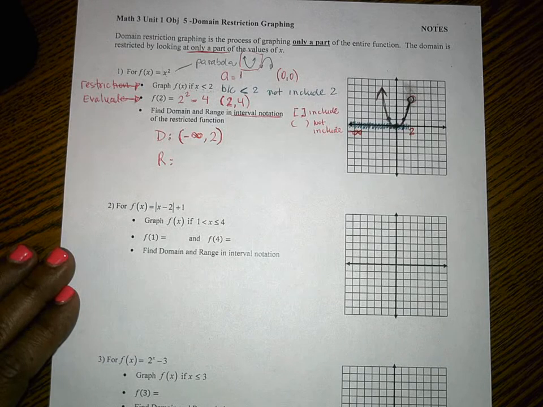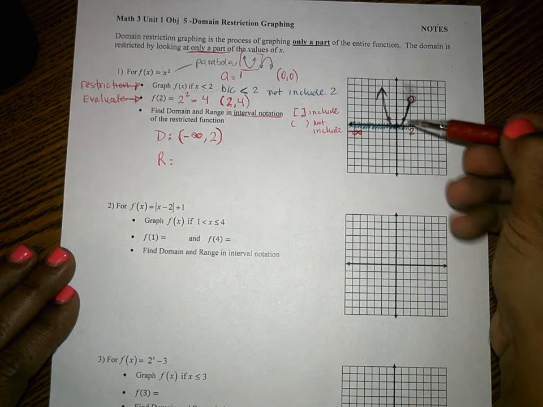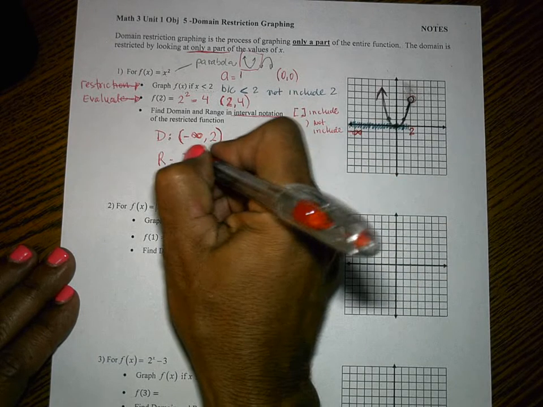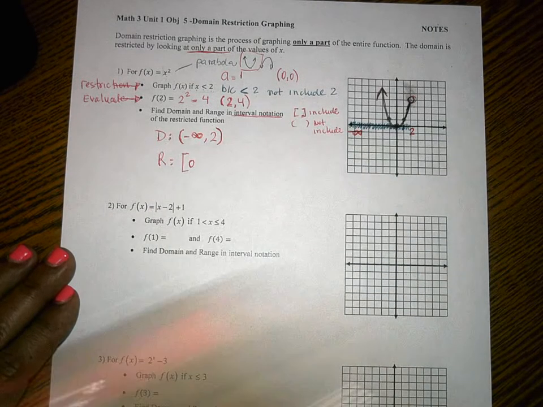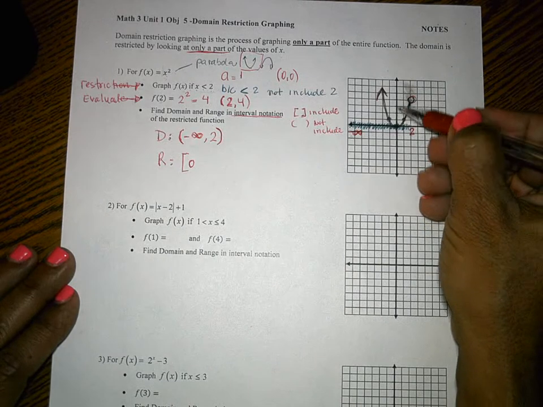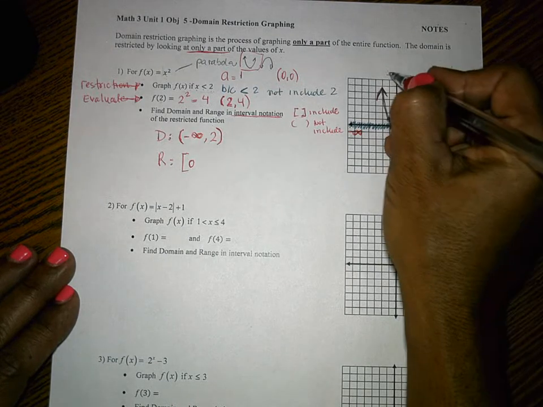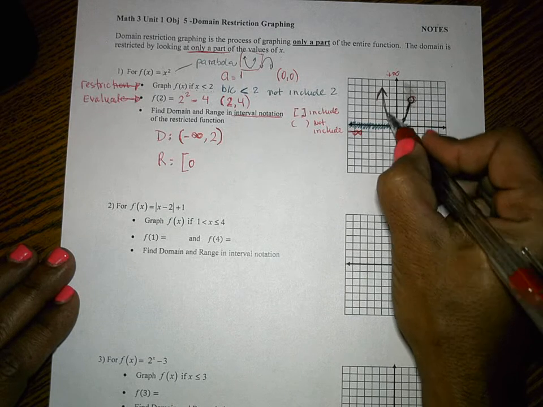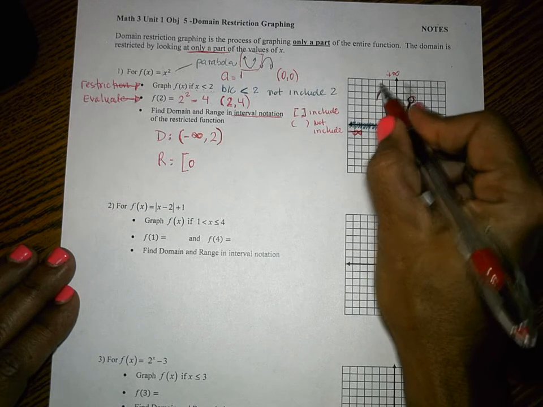Let's talk about our range. And our range is the y values. So I started at 0, right here, (0, 0). So that's the lowest point. I am including it, so let me start at 0. And I'm going up to positive infinity. Now you may say, Mrs. Myers, it cuts off at 4. Yeah, but on the left, our range keeps going forever and ever.